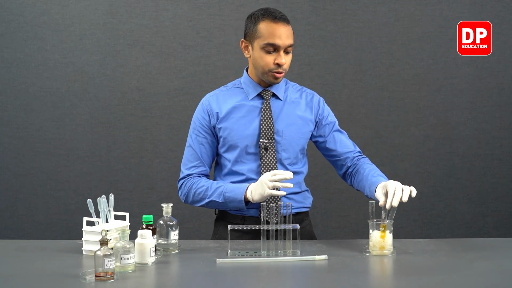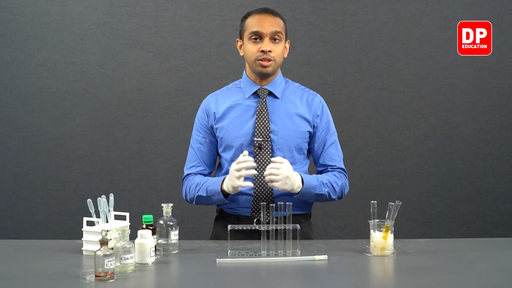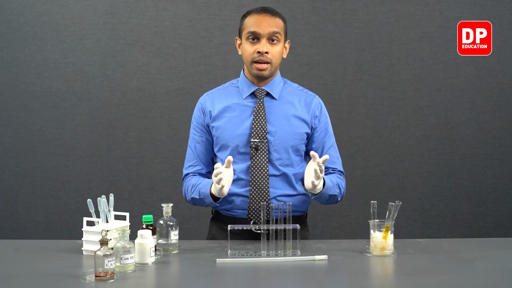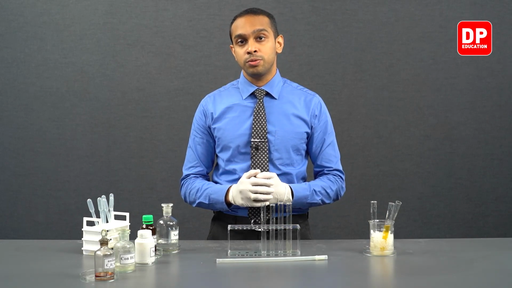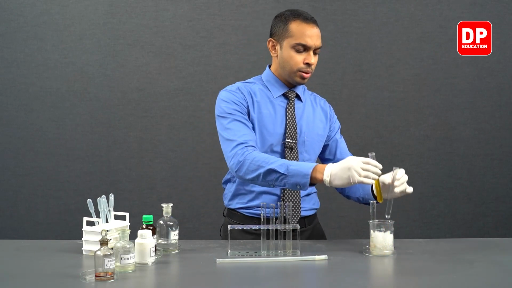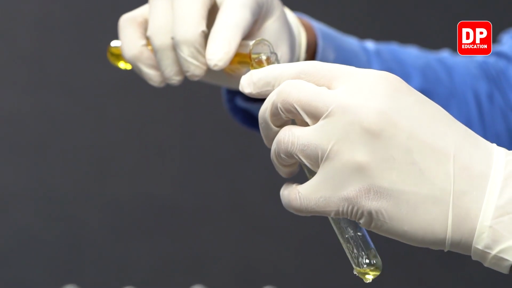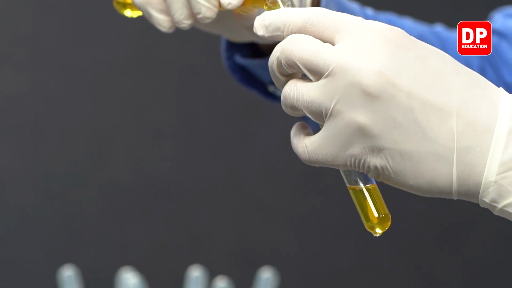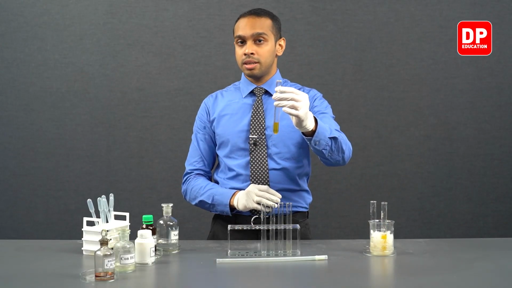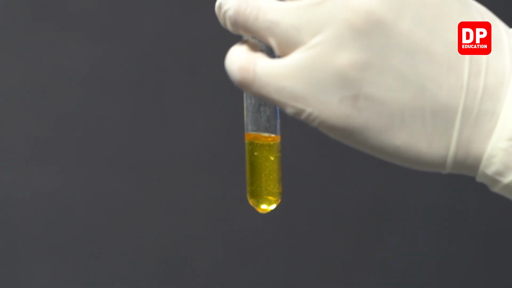And we have to make sure that we keep it in the ice bath as much as possible because this is stable under low temperatures. At high temperatures, this will turn into phenol, nitrogen, and HCl. So we'll take a portion of our benzene diazonium chloride into another test tube. And to this, let's add our alkaline phenol solution.